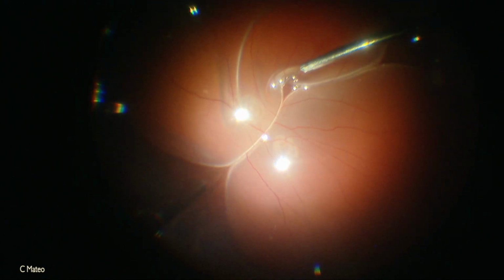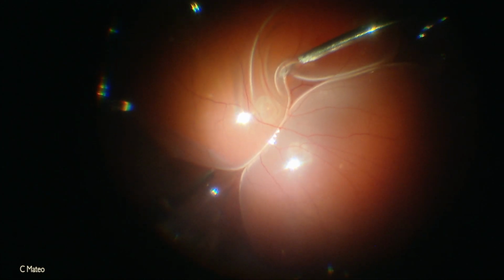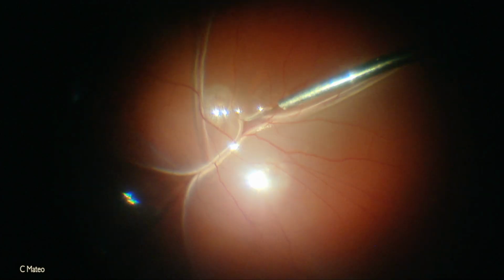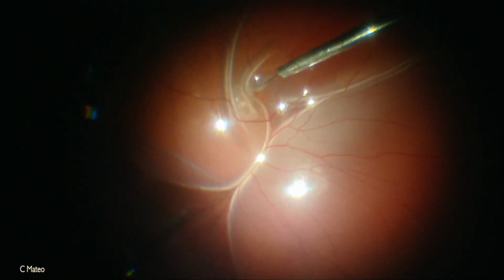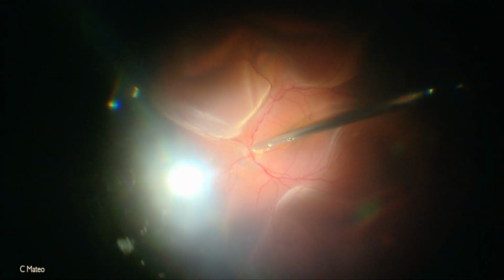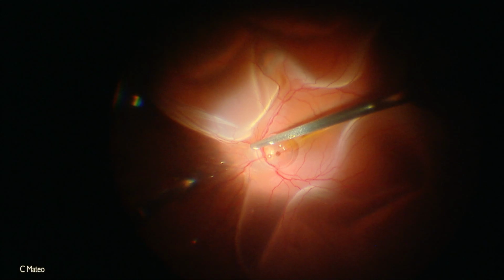This is, in my opinion, the most dangerous maneuver in this surgery. Be very gentle to avoid excessive pressure on the retina that could cause a break. Again, air fluid exchange to confirm that the fovea is detached and mobile. We inject perfluorocarbon liquid, reattaching the retina.